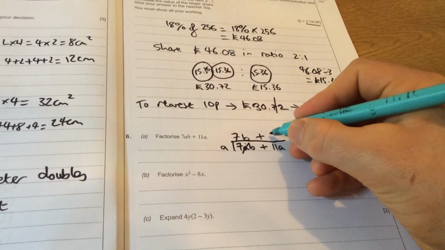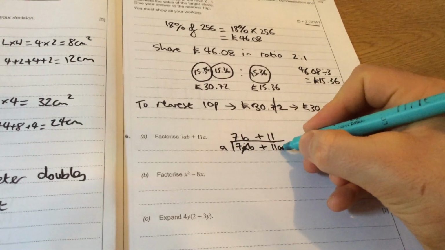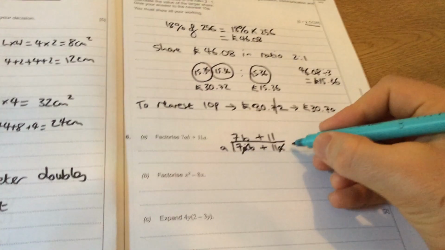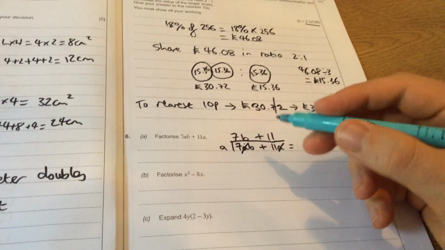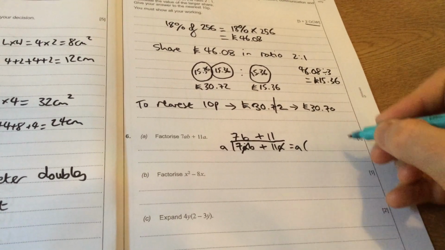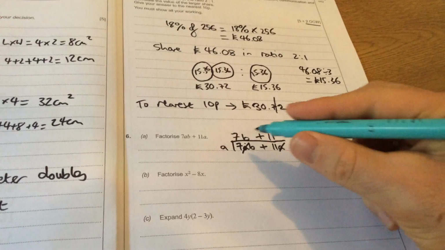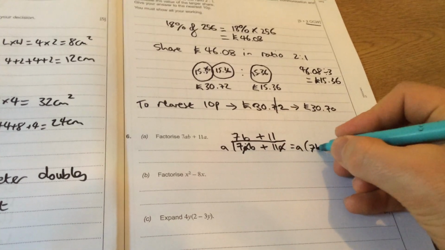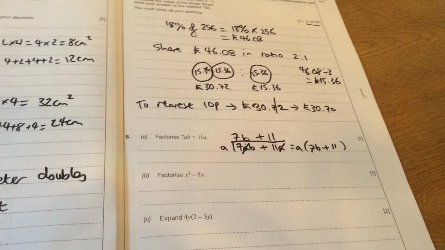11 divided by A, can't do it. A divided by A, that A cancels, leaving me with that. Now my answer, because we're factorising, what that means is you're putting it back in a bracket. So A is going to come on the outside, and on the inside of my bracket I'm going to have whatever was on top. So 7B plus 11.